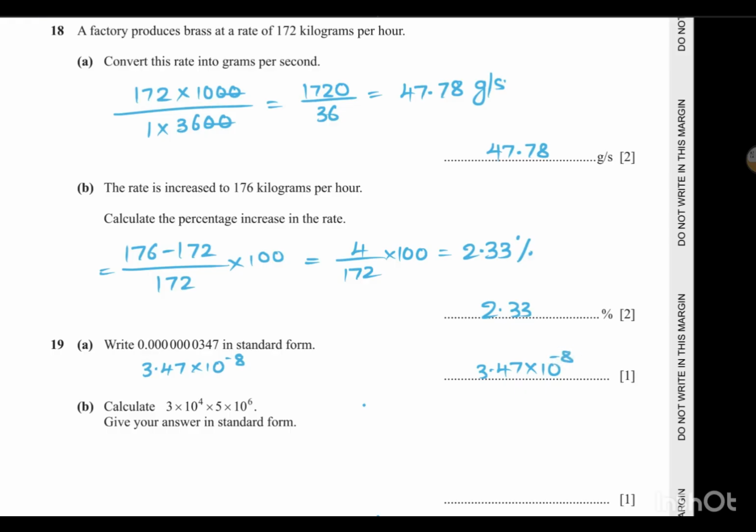Then B now. Calculate 3 into 10 raised to 4 into 5 into 10 raised to 6 and give your answer in standard form. Okay, so take the 10 as 10 bases and power together and add the powers, and take the remaining other two numbers and multiply them. So I'll write that separately: 3 into 5 into 10 raised to 4 into 10 raised to 6. So 3 into 5 will be 15, and 10 raised to 4 into 10 raised to 6 will be 10 raised to 4 plus 6. You get 15 into 10 raised to 10.